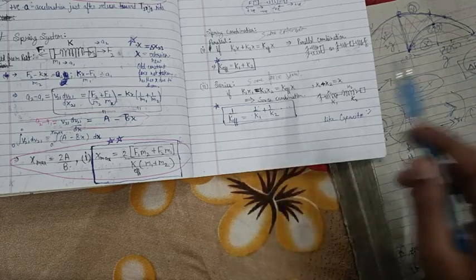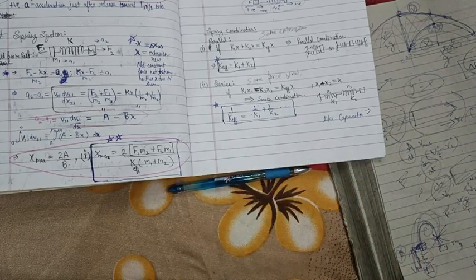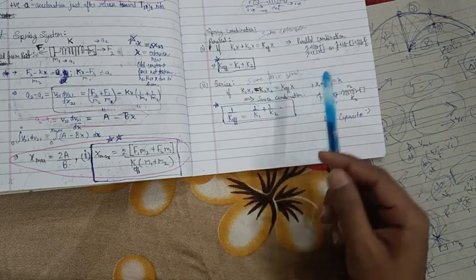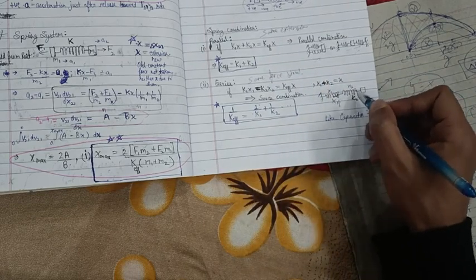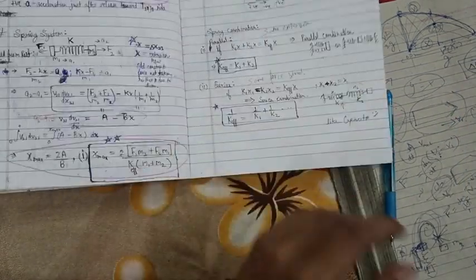And in a series combination, we have all the forces of the springs equal, meaning the force on this spring, let's say F, is also the force in this spring, so in that case we call it a series combination.